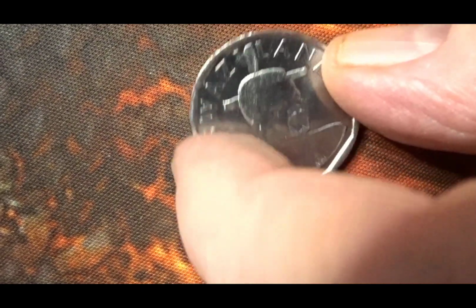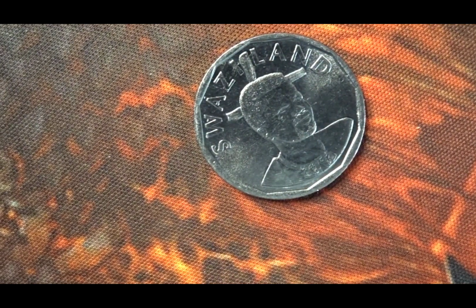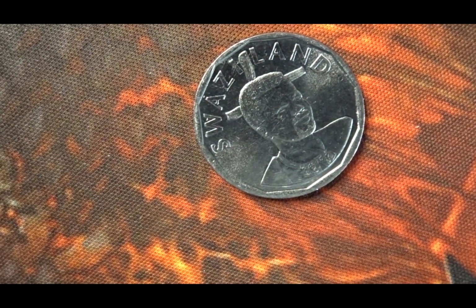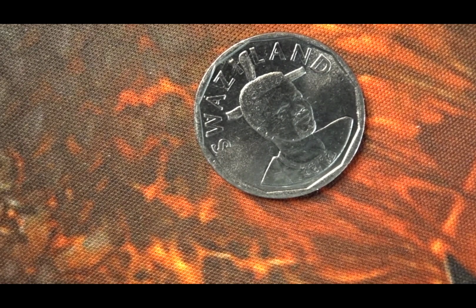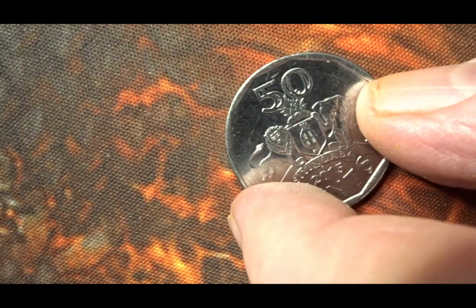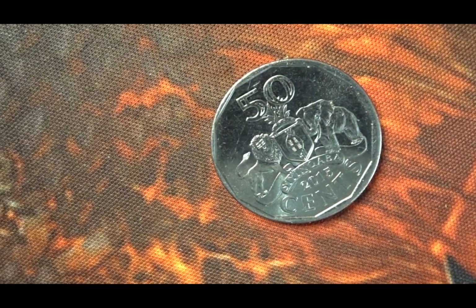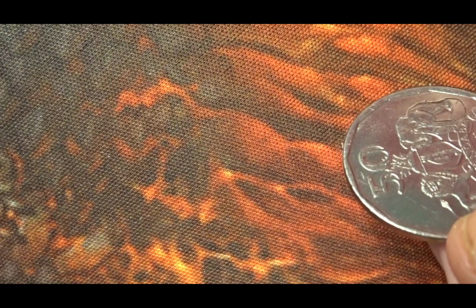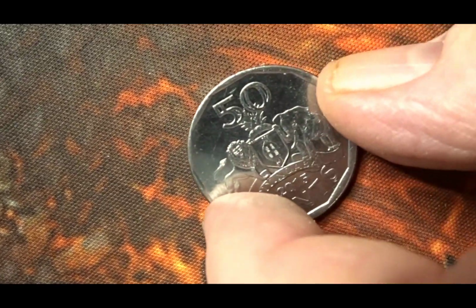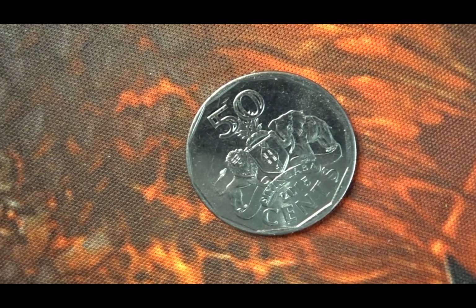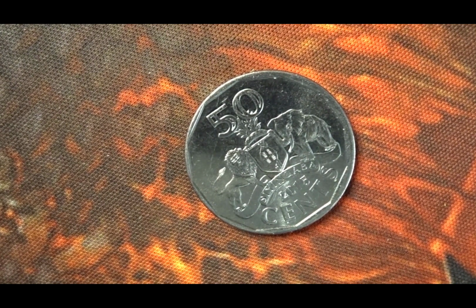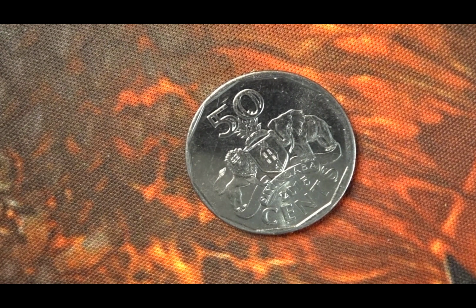And finally we have a multi-sided coin, which is a 50 cent coin from 2015. Again, you have the tribal leader on the front, and then on the rear you have the coat of arms, which includes a lion and an elephant, with the 50 above the coat of arms and cents below it. It also has the year of 2015 on. So this is a partial 2015 set of coins.